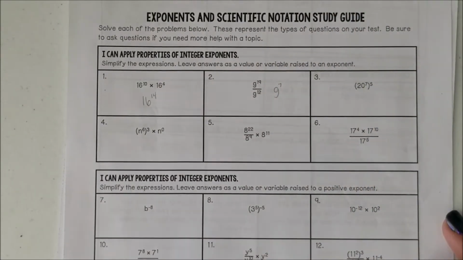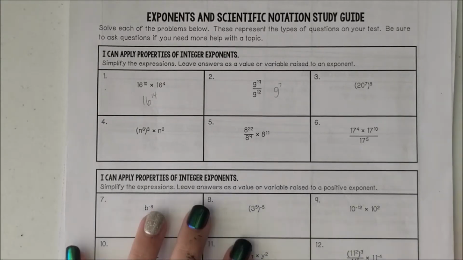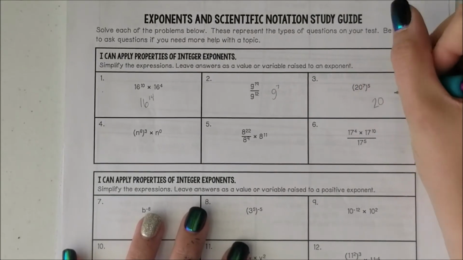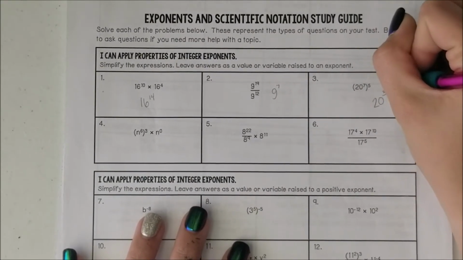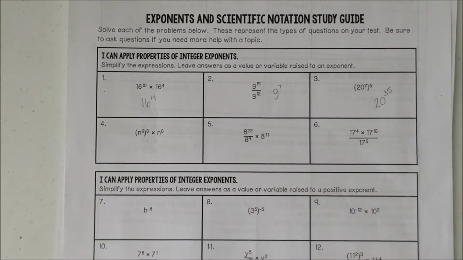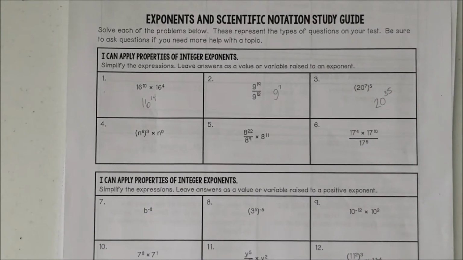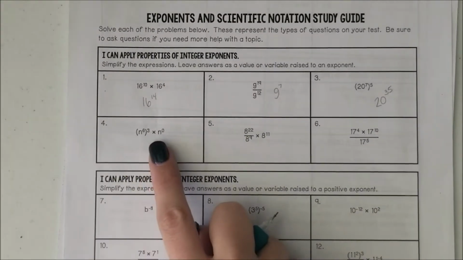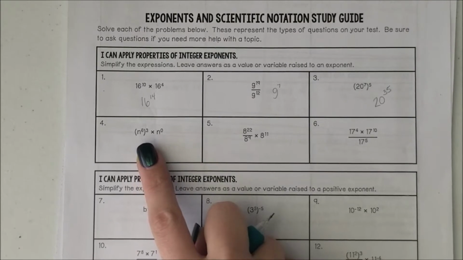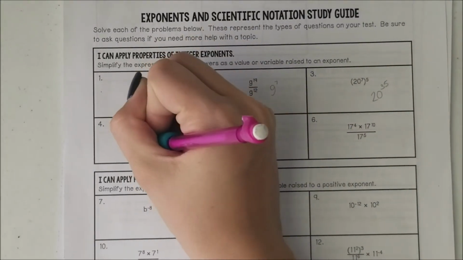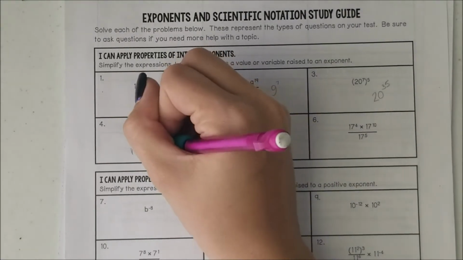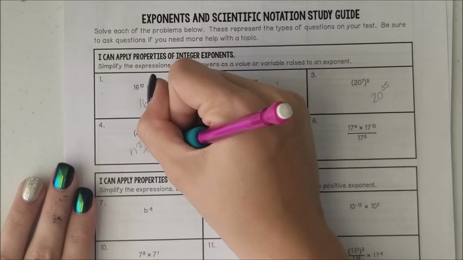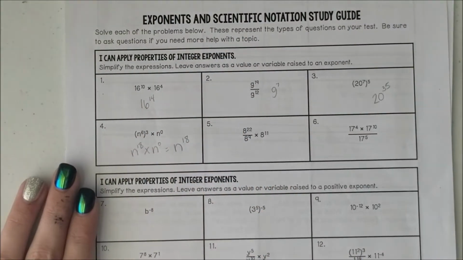Okay, when you have a power to a power, you're going to multiply. So 20 to the 7th times 5 would be 20 to the 35th power. Make sure you're making your powers as well, not whole numbers next to it. Okay, we have a little bit of both here. So a power to a power, we would multiply. So we have n to the 18th power. Then we have multiplication, which is addition. So your final answer would be n to the 18th power.